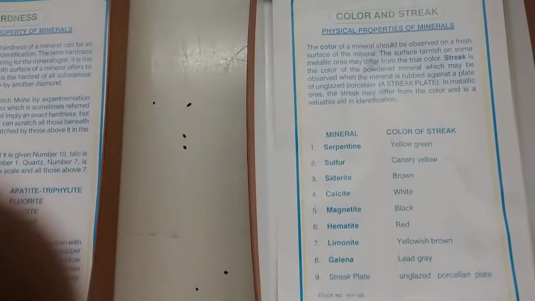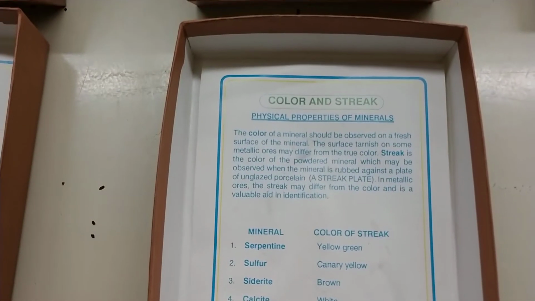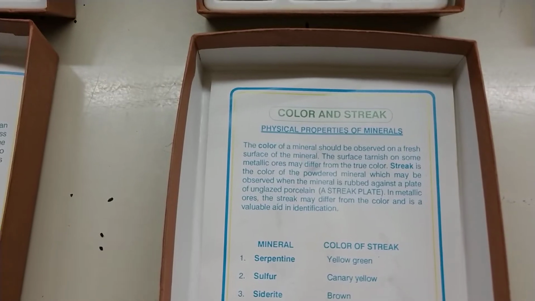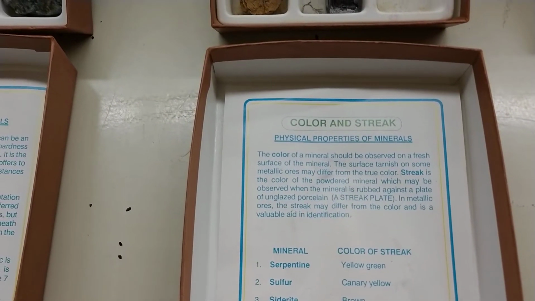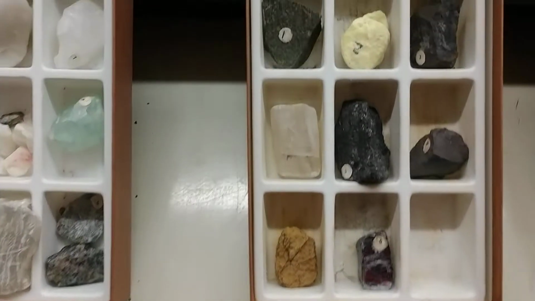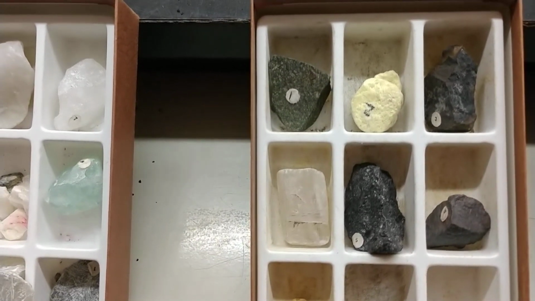The next characteristic is what is called the color and the streak test. Color is not reliable because it can tarnish by reacting with oxygen in the air, although in some cases, like with sulfur, it is very rare, very recognizable.